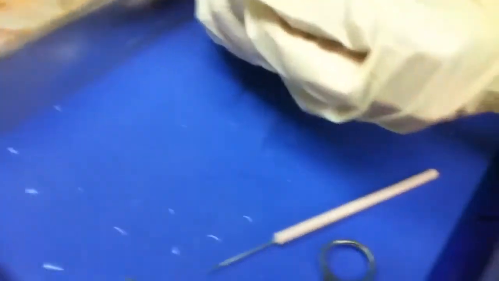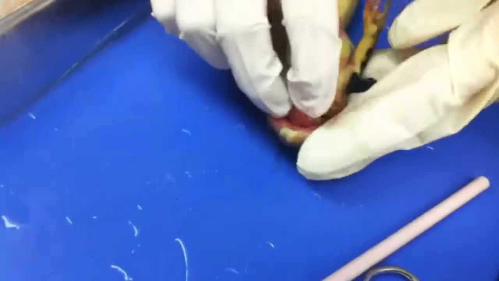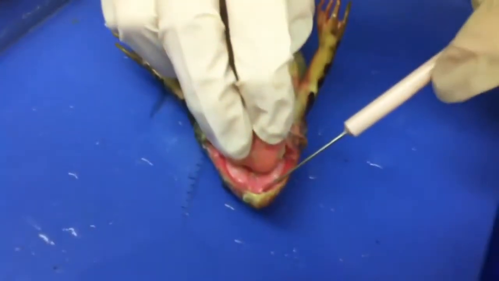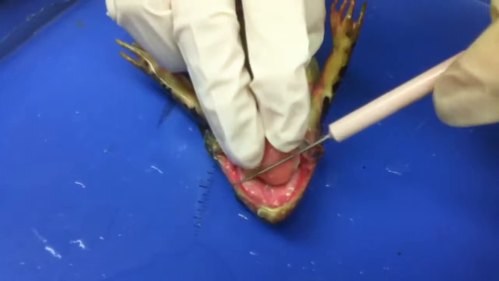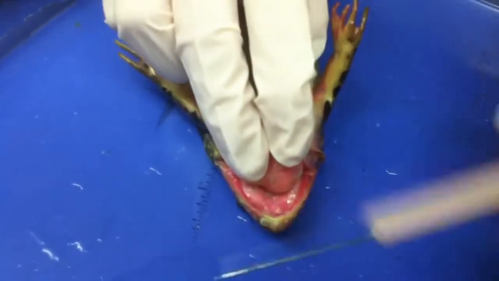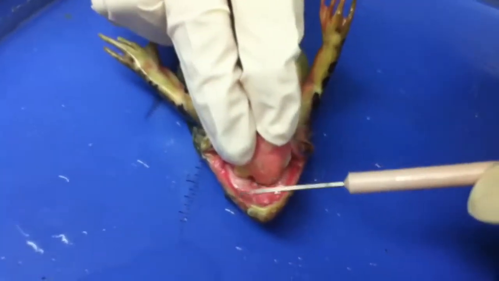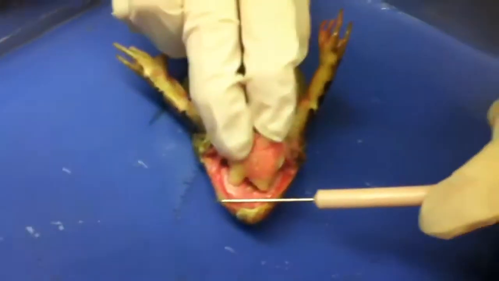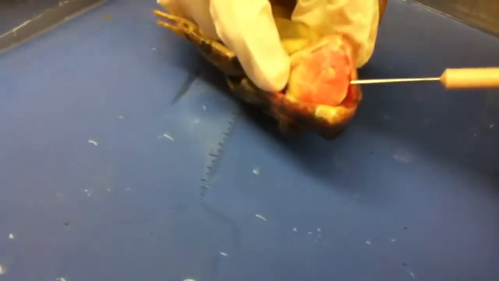Okay. Here's the inside of the mouth. To locate and identify the structures inside the mouth, use the dual probe to help find them. Look, there's his teeth. Right there. Here's his inside teeth. Here's his outside teeth. You can see them. You can feel it. Yeah, you can see the tongue. Here's his tongue, and it's really weird.